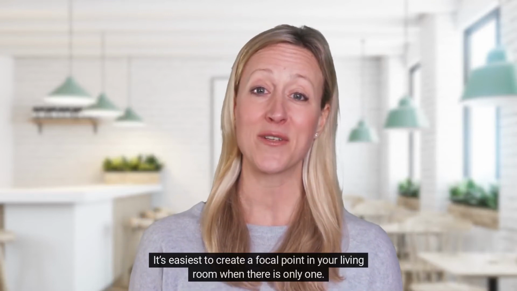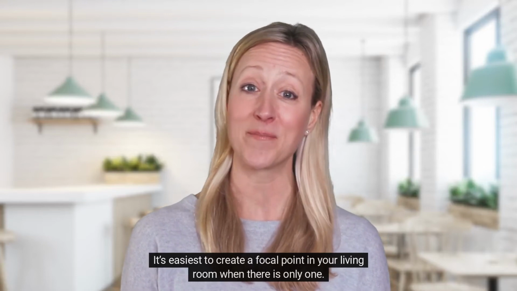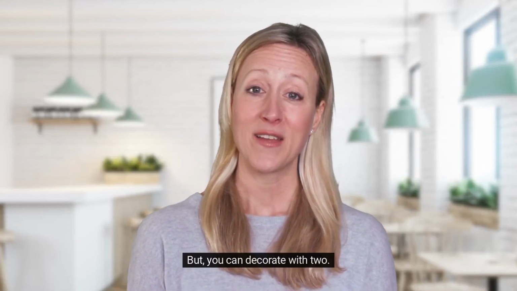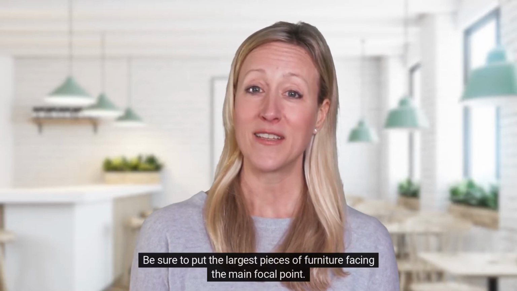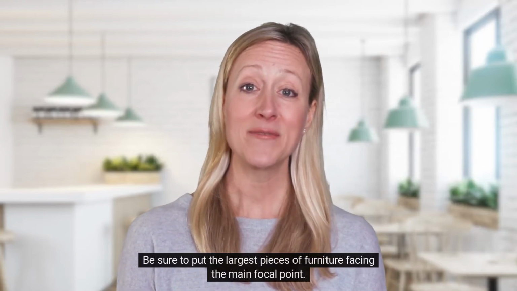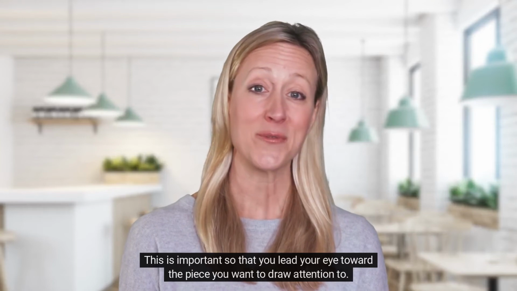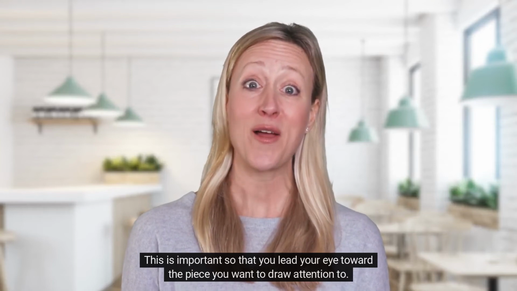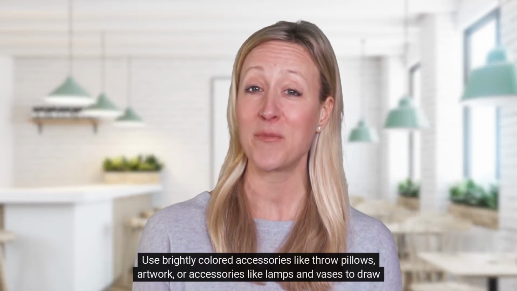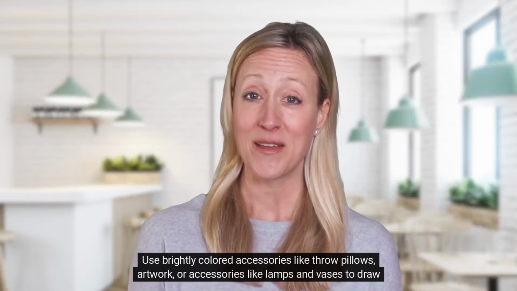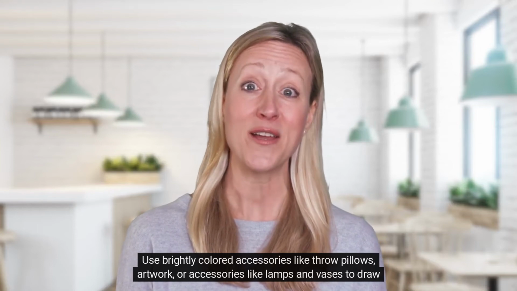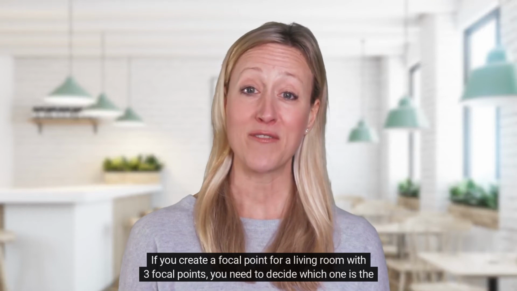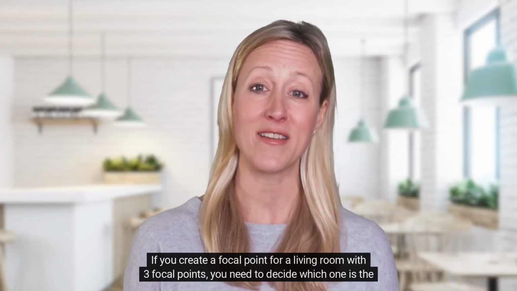It's easiest to create a focal point in your living room when there is only one, but you can decorate with two. Be sure to put the largest pieces of furniture facing the main focal point. This is important so that you lead your eye toward the piece you want to draw attention to. Use brightly colored accessories like throw pillows, artwork, or accessories like lamps and vases to draw your eye toward the focal point.